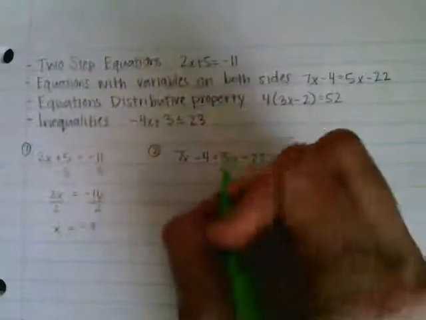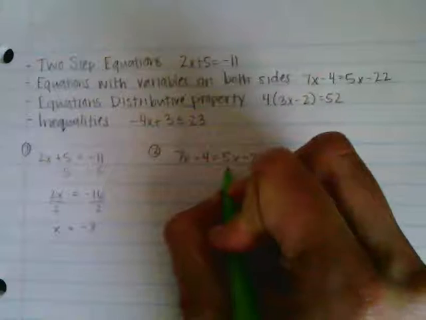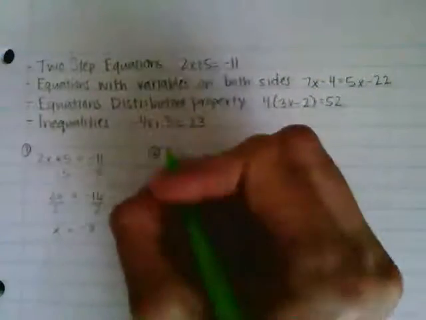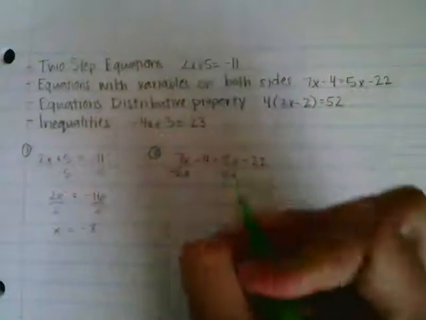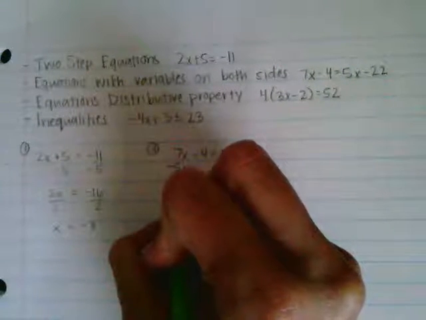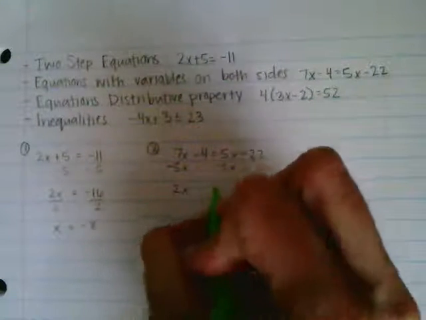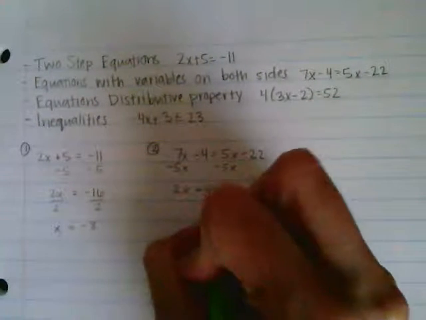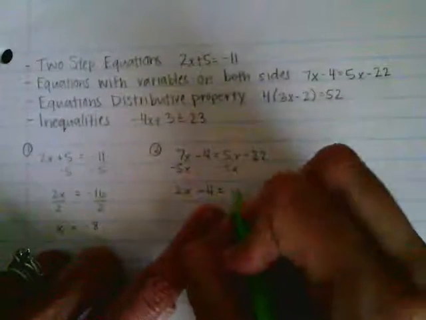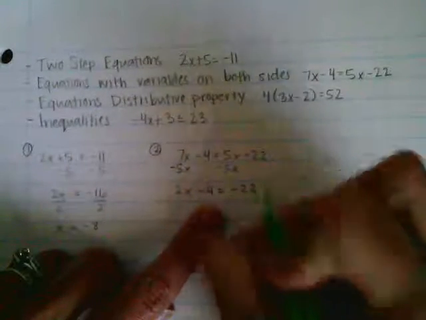So what we're going to do is move this 5x over here, but in order to do that, we have to subtract that 5x on the other side. Okay, so now we have 7x minus 5x. We now have 2x. I'm going to go ahead and rewrite this. We've got 2x minus 4 equals negative 22.